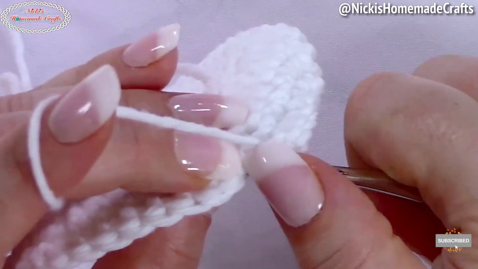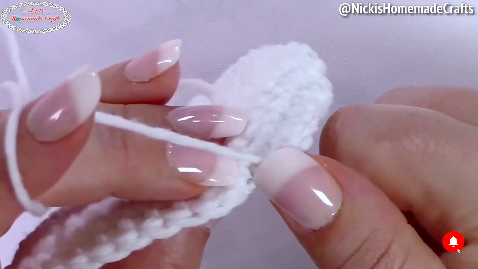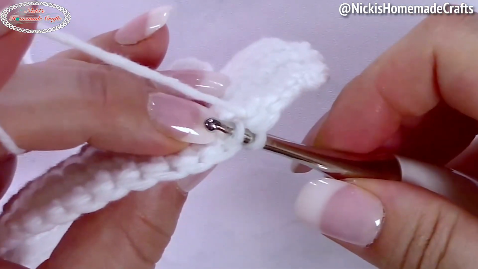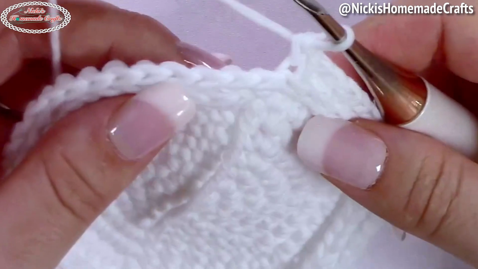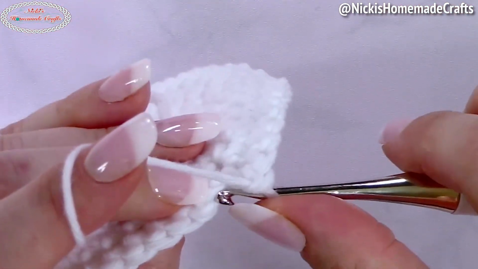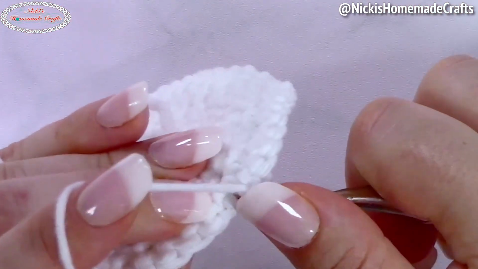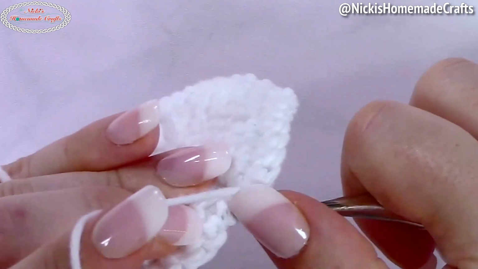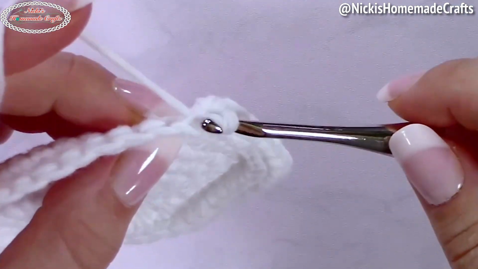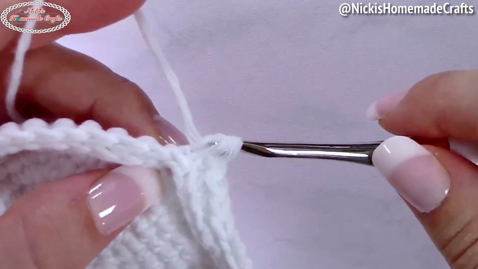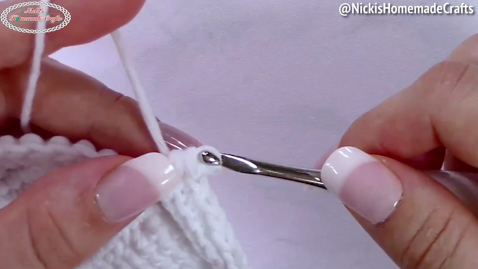You may have to kind of push your hook into it. Sometimes it's a little bit harder to get in, but once you're in, it's fine. And you're just simply making your single crochet right on top of there. So it is just one round of that. It just makes a nice clean edge. So just go through and make your single crochet. And that's it on this part.